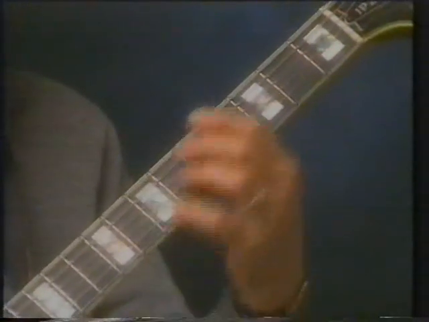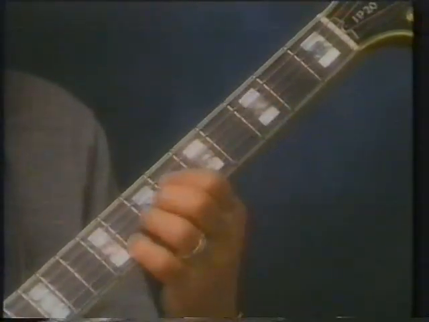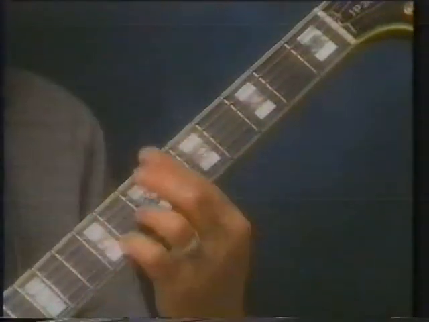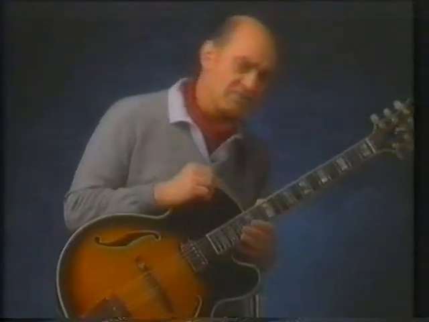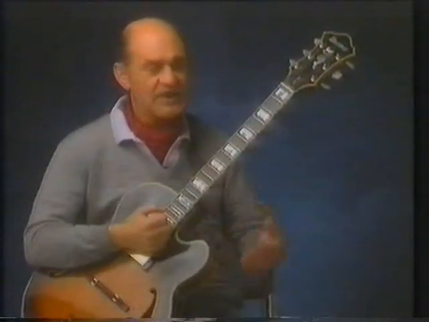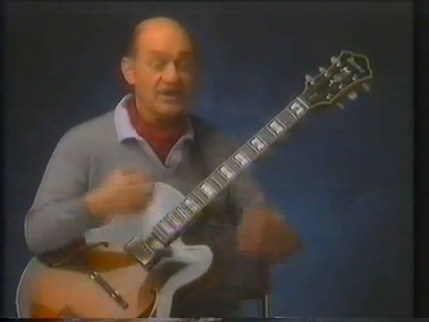E minor, A7, D minor, G7. Or E, A, D, G. Or B flat, A flat, G. It's either chromatic or flat 5. But the example we're trying to show is how to play on altered dominant chords, connecting them up.